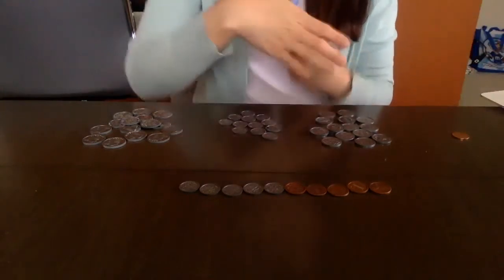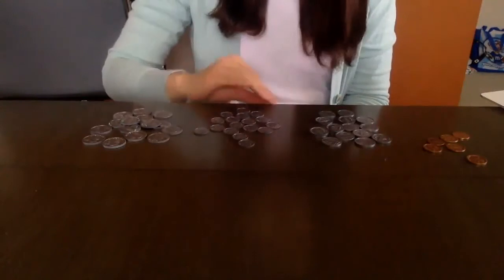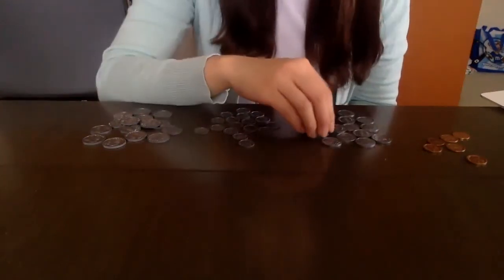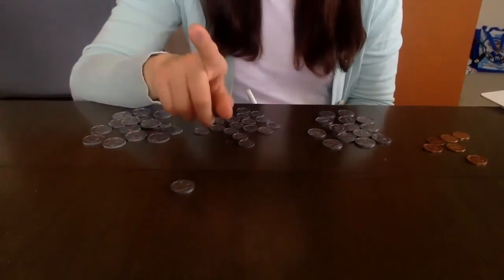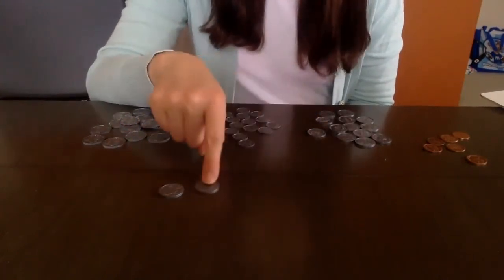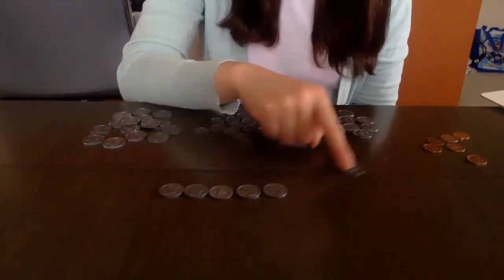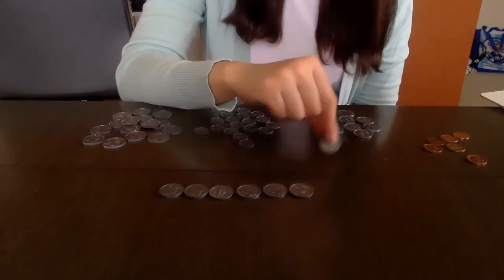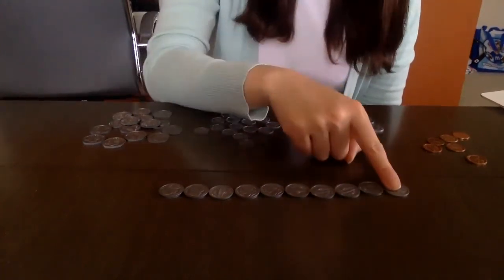Next, I'm going to use the nickels to make 55 cents. I know 1 nickel is worth 5 cents, so I'm going to skip count by 5. 5, 10, 15, 20, 25, 30, 35, 40, 45, 50.